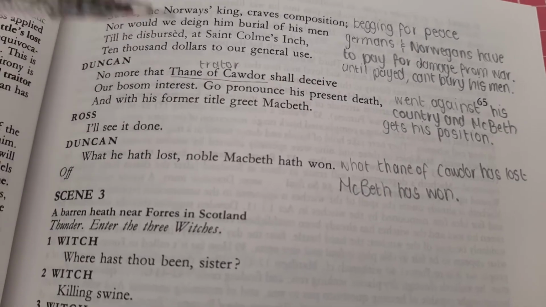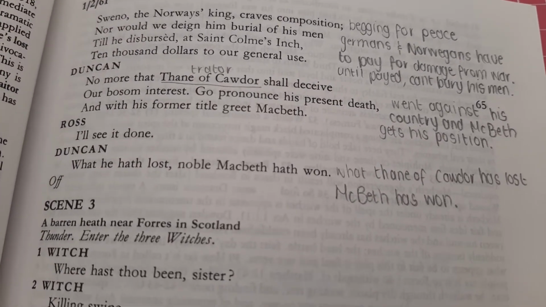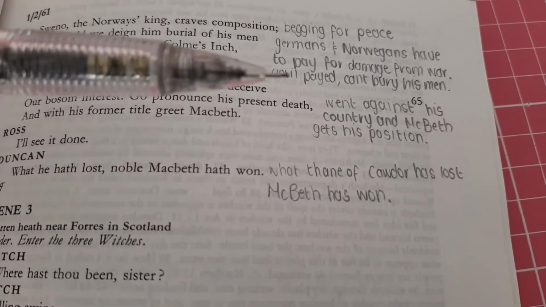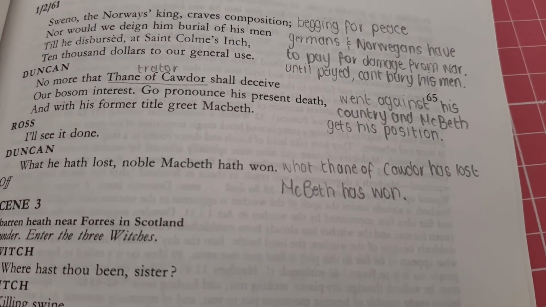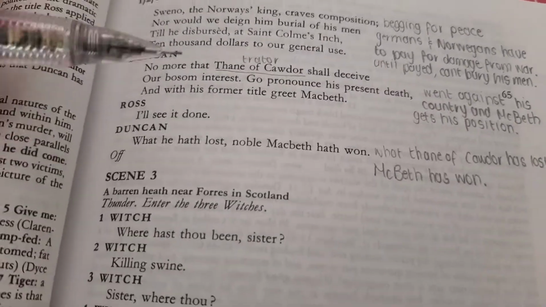So Thane of Cawdor was MacDonald. He was a traitor. He went against his country, and Macbeth gets his position. So that's what they say.